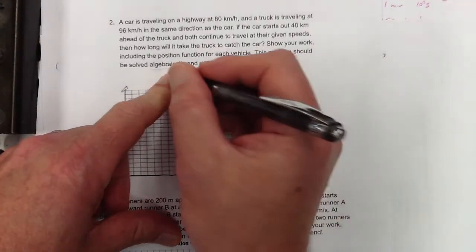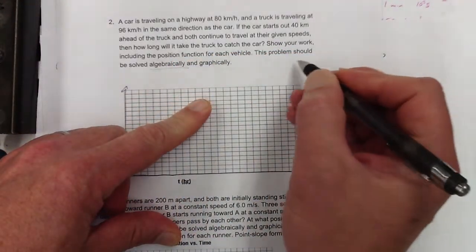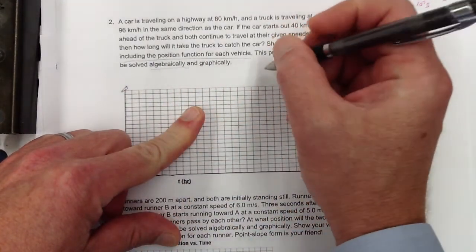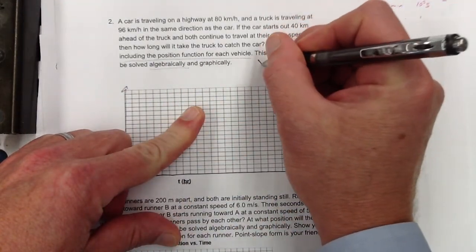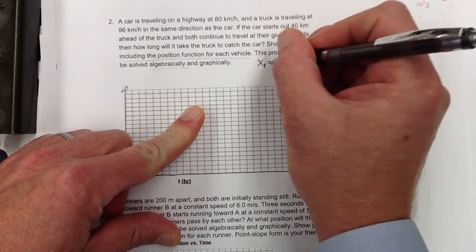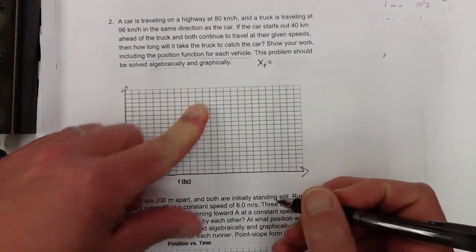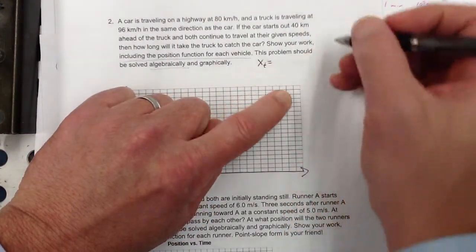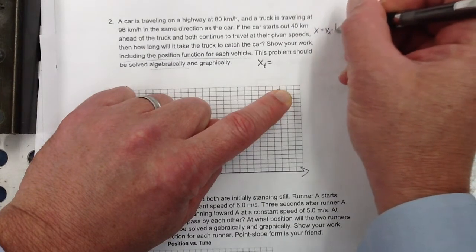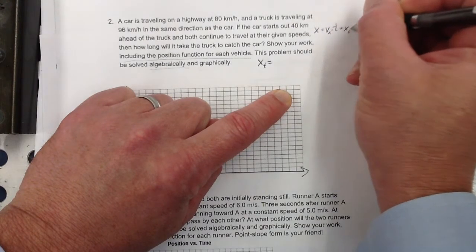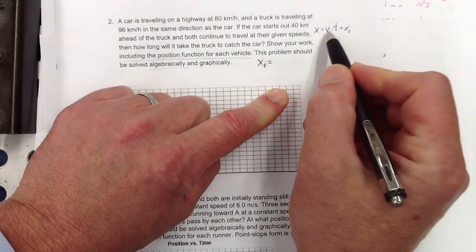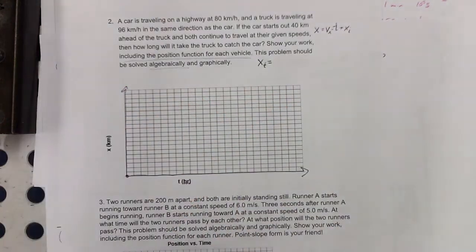That would be fine. So what does it mean to do this algebraically? Well, show your work including the position function for each vehicle. So that's what I'm going to do. So my position of the truck, I'm going to call that x sub t, is equal to, I'm thinking to myself here, position is equal to constant velocity times time plus initial position. That's my little position function. It's a straight line, like a y equals mx plus b situation.